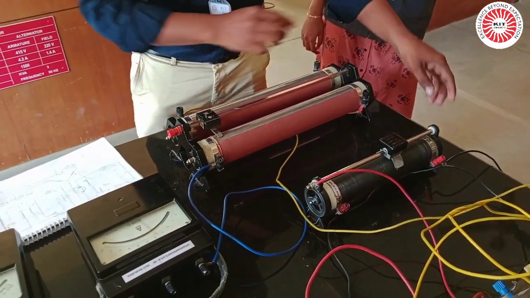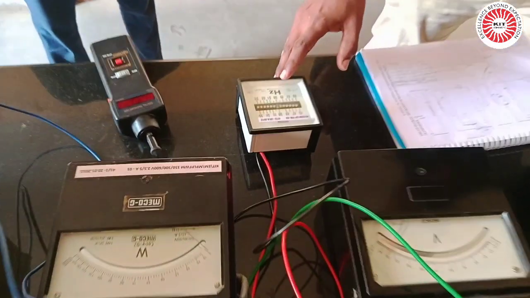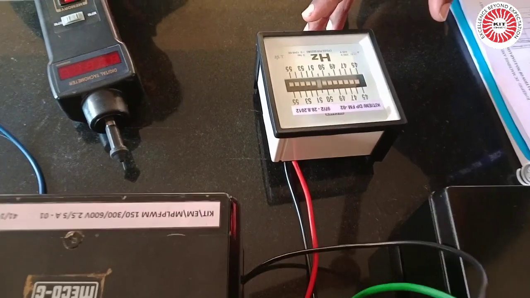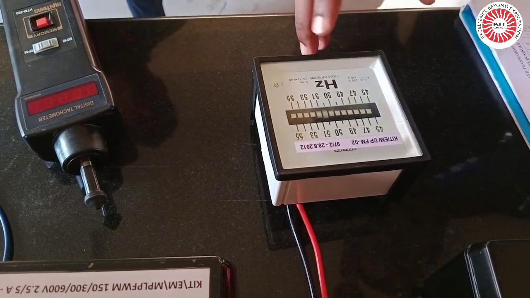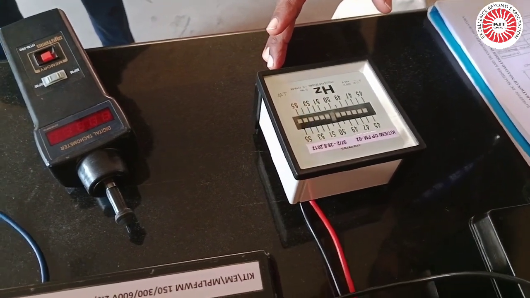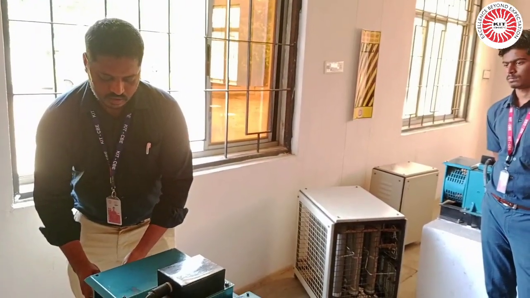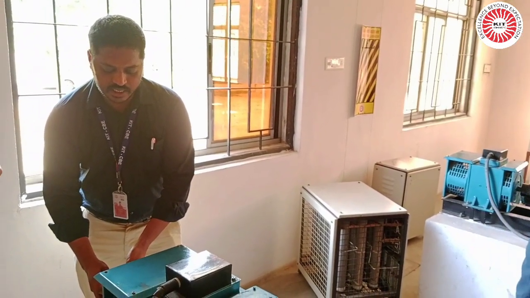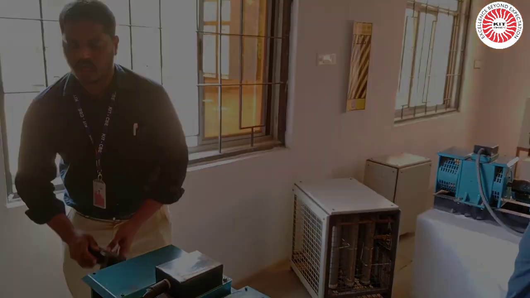Set the 50 Hz frequency. Now come close and see, the frequency is accurately 50 Hz. Now the speed is nearly 1500 rpm.